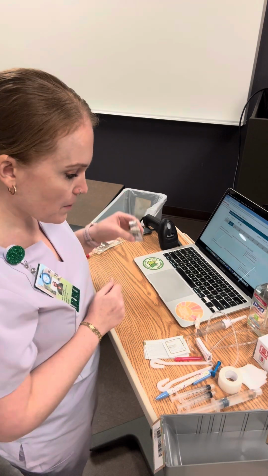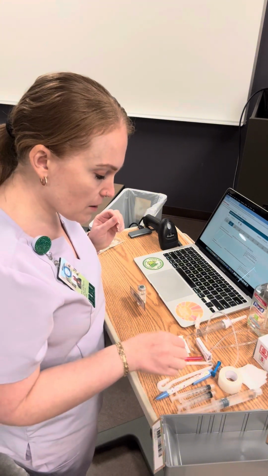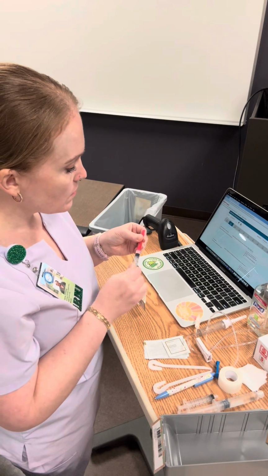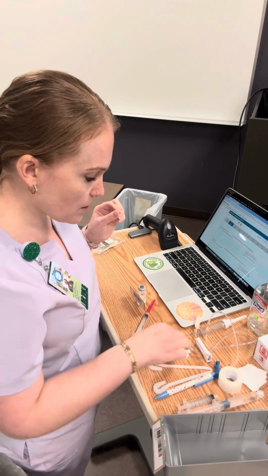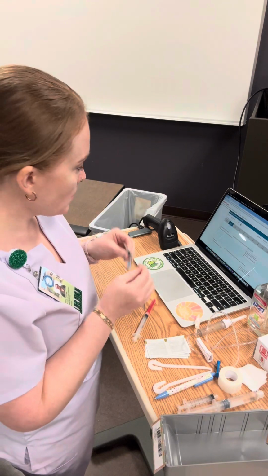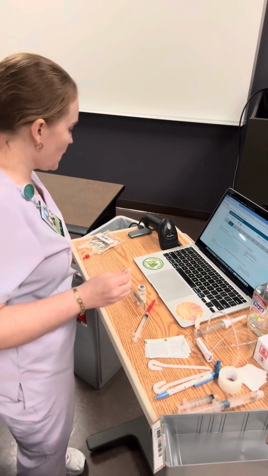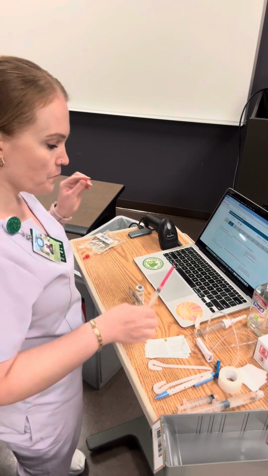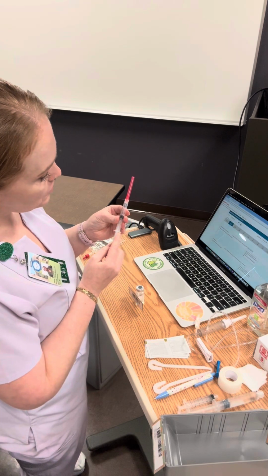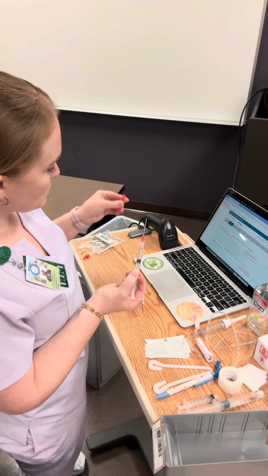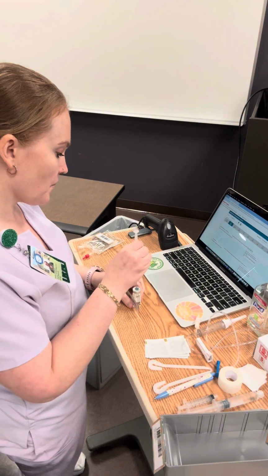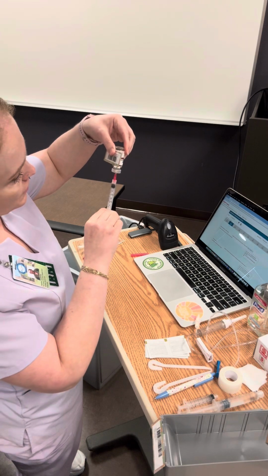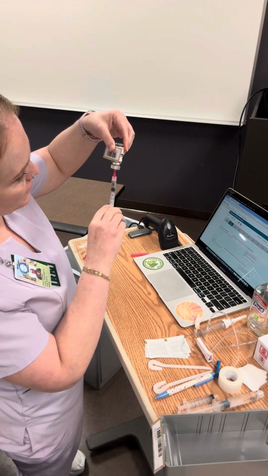So I'm going to prep my medication here. I'm going to grab a syringe with the needle attached. I'm going to clean off the top of my medication. This is clear. I'm going to pull back the 2 milliliters because that is what we've done. Insert this in, invert it, add the 2 milliliters, ensuring that we don't get any bubbles of air.